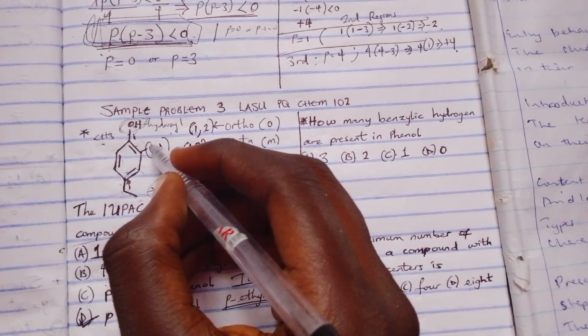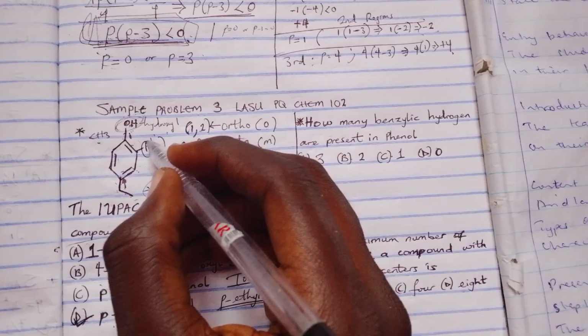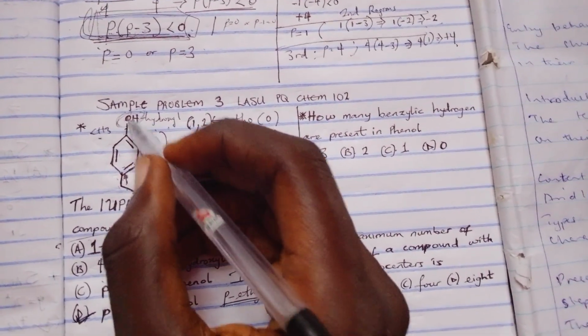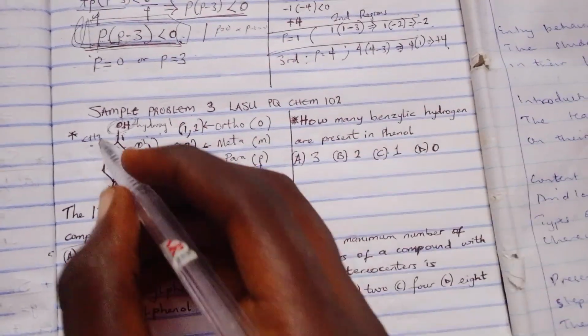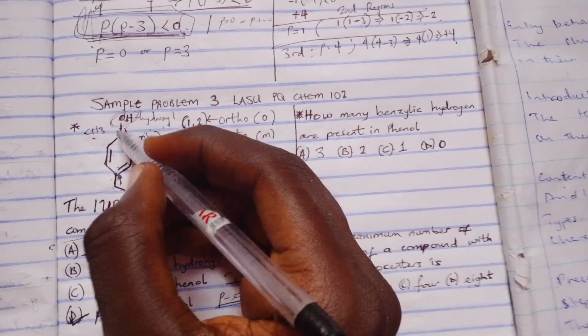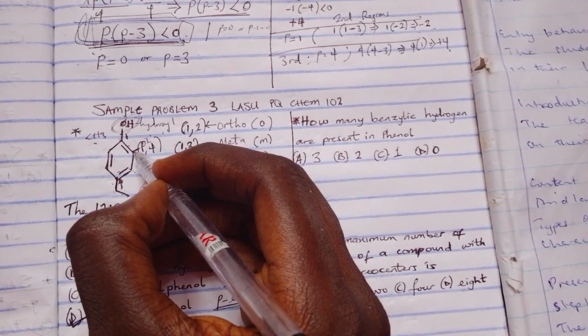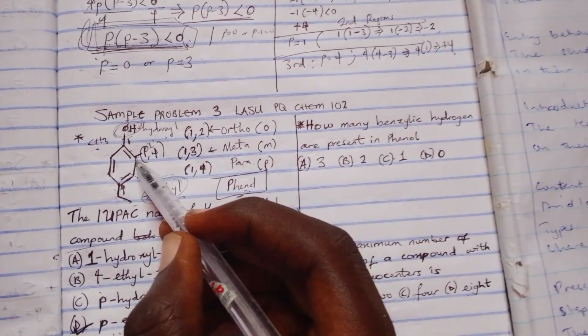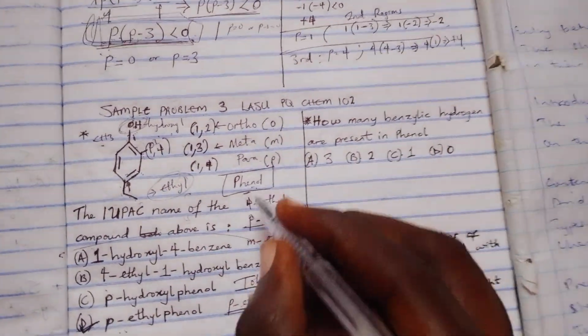Had it been that we have OH, let's say we have the ethyl group at carbon 2 here, and we have the CH3 here. We already know that when CH3 is attached to a benzene ring, it is toluene. So you just look at the other substituent so that we can get the relationship between the both of them, and that is Ortho.